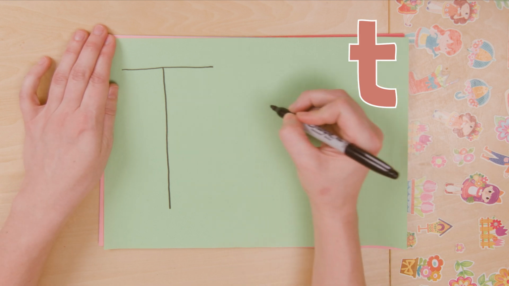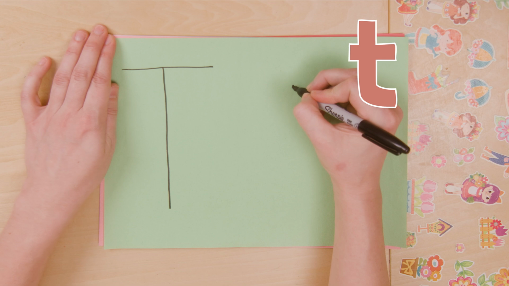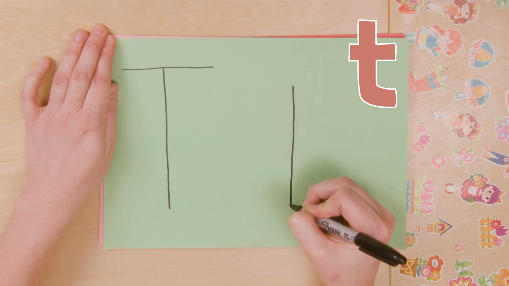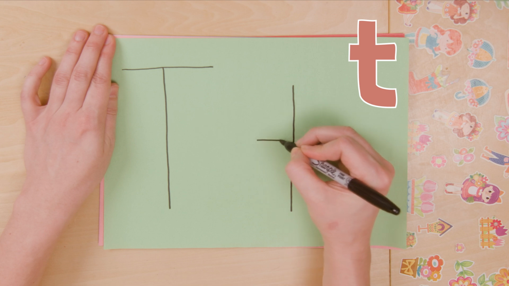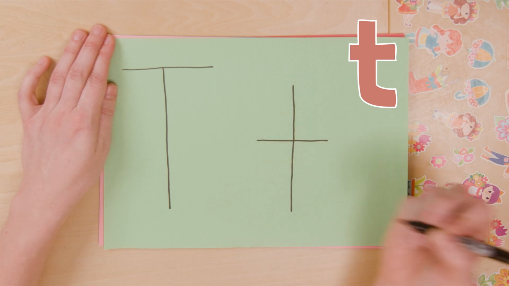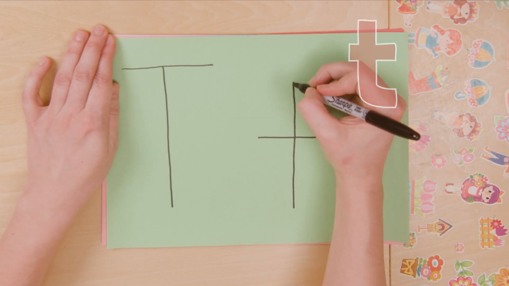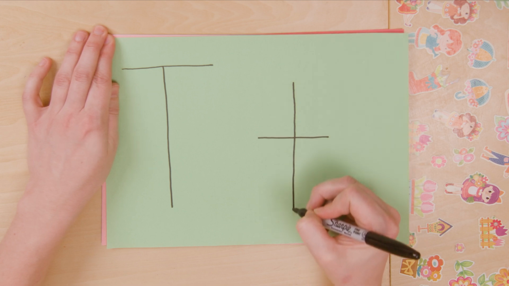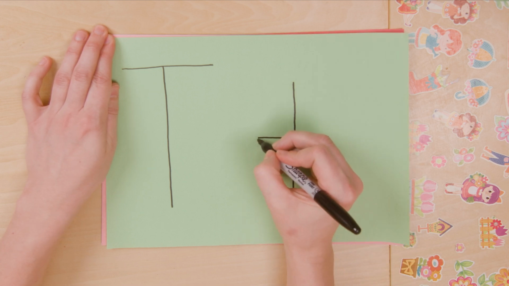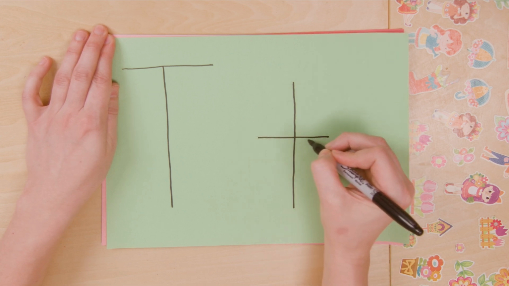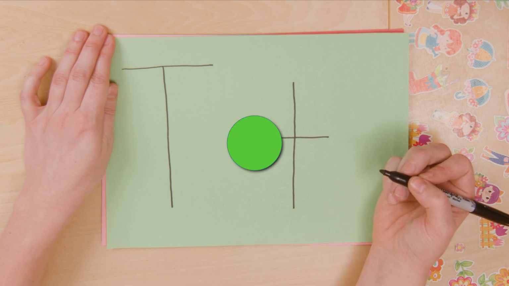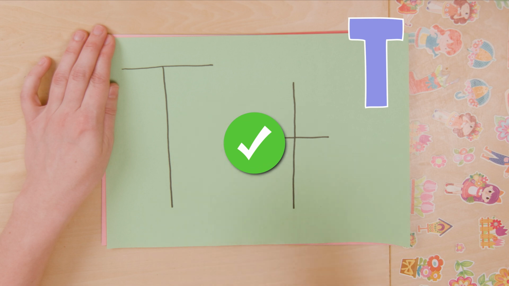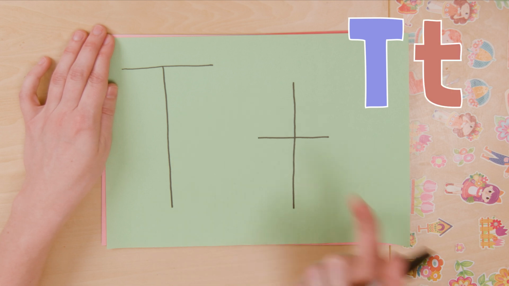Let's do a small t. We're going to start smaller than the big T. We're going to do a straight line down, come to the middle of your straight line, and we are going to go across. Try it with me. Go down, come over here, and go across right in the middle of that longer line. Good job. We did a capital T and a small t.